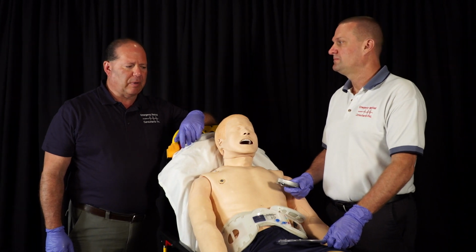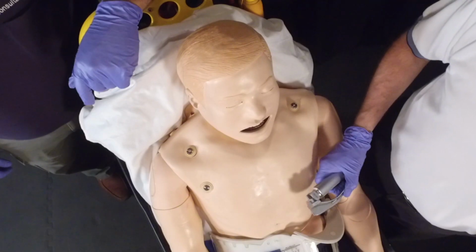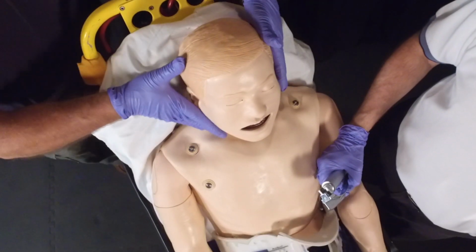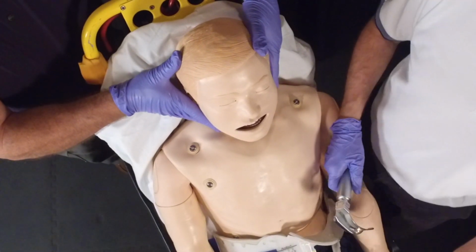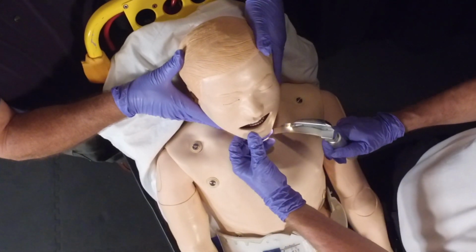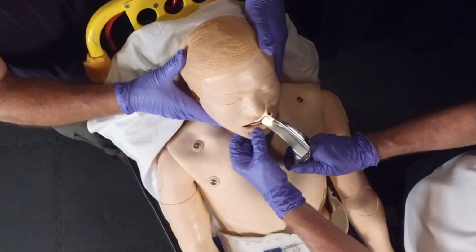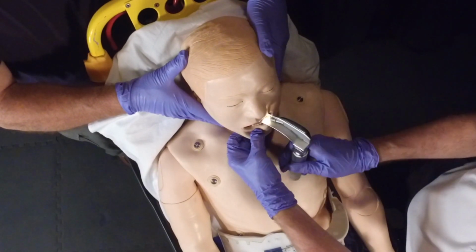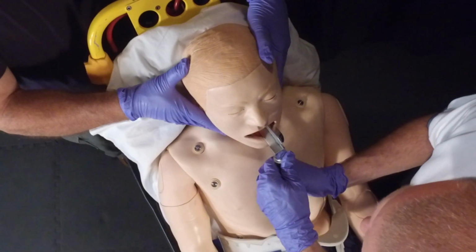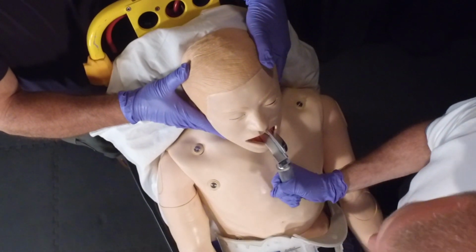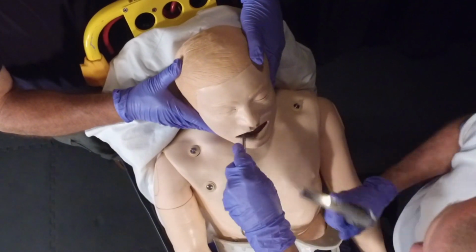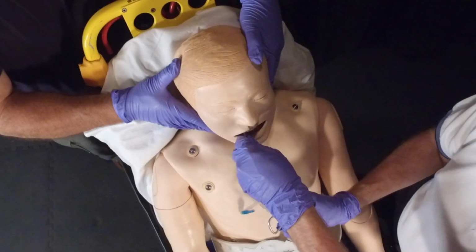Frequently takes two people. If we were considering this patient to have a spinal injury, we would put a collar on his neck. But one person would hold the patient's head in the neutral or airway open position based on what we were trying to do. The intubator has to put the blade in his right hand, finds the vallecula, and then pulls forward to see the glottic opening. The left hand then places the tube. So this is the opposite hands of what you would normally intubate with.